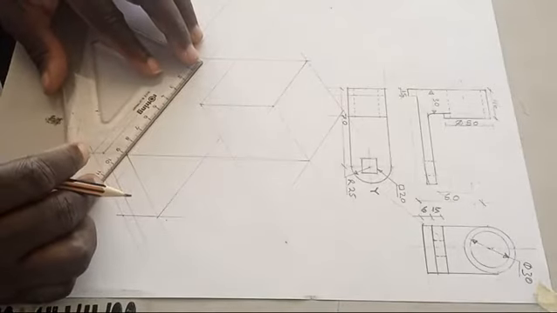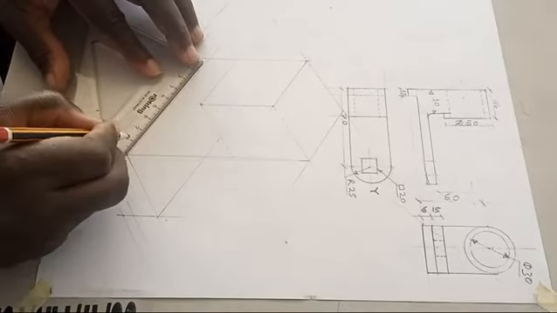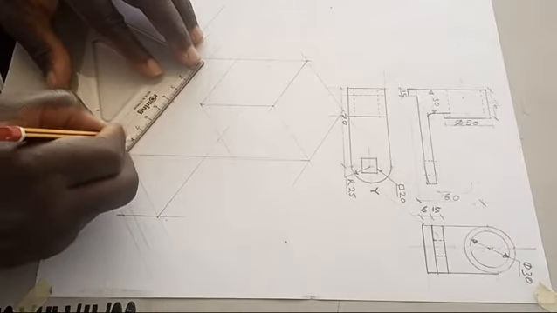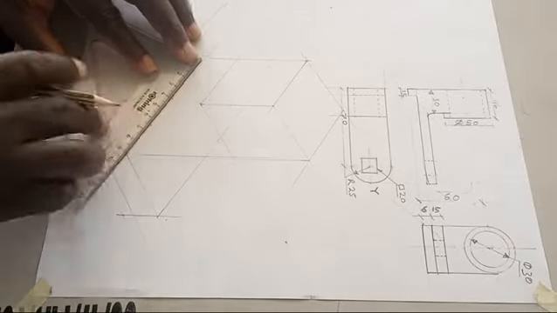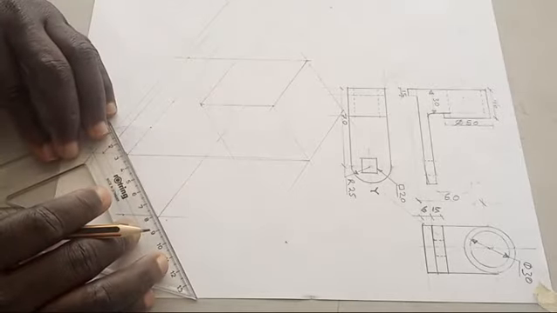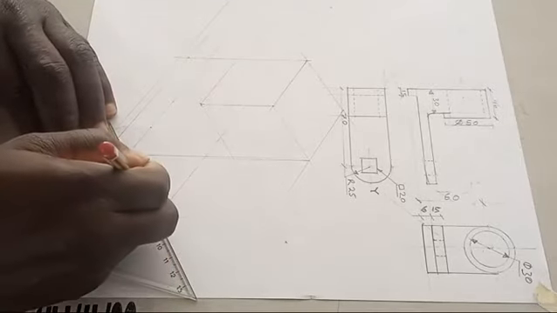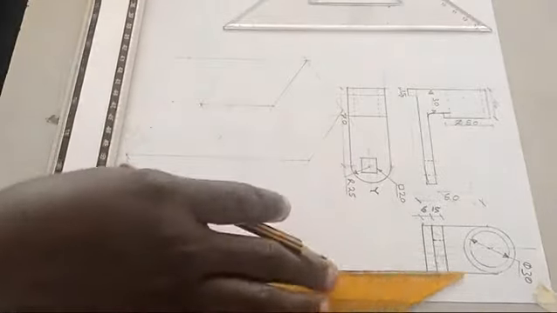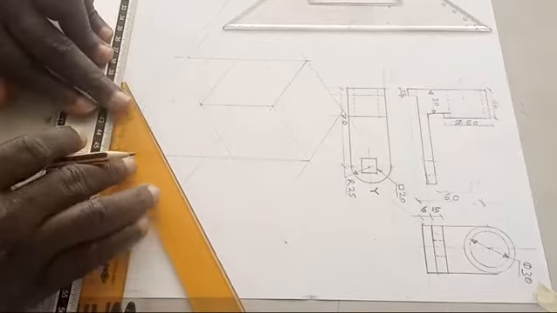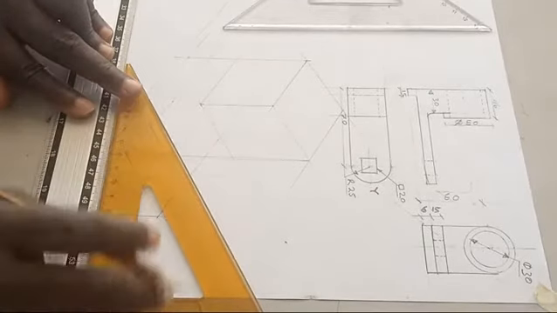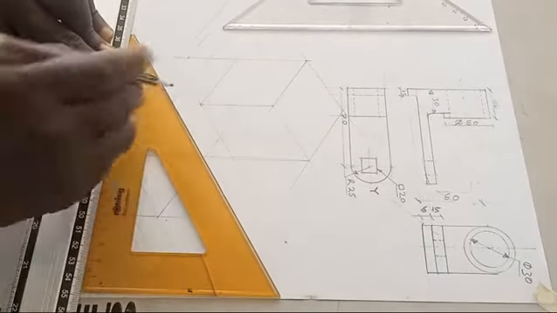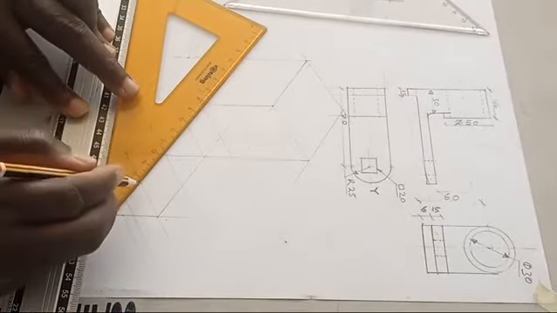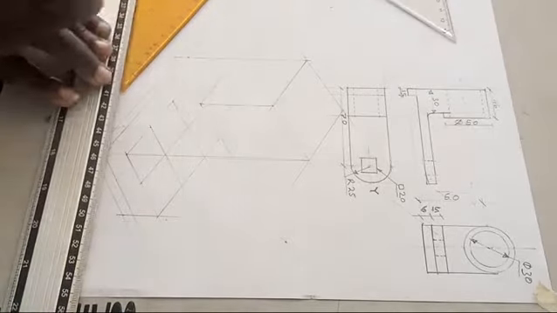And you divide it into two equal parts. 1, 2, 3, 4, 5. This is 50. Then 25 will be here. Do the same thing here. This is 25. So take this one like this. This one 1, 2, like that. And then you also divide this one like this.